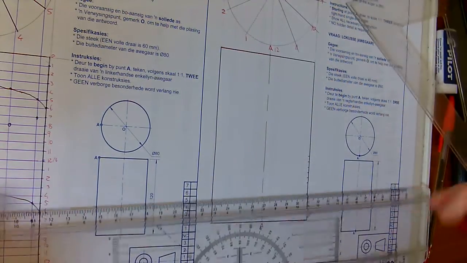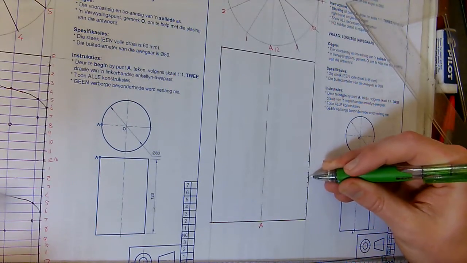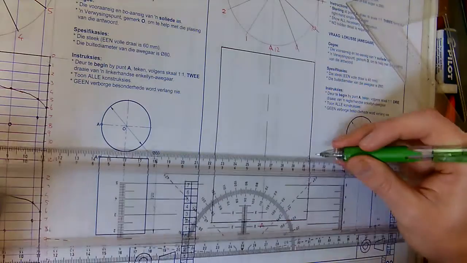I'm just going to quickly divide this. Let's see: 1, 2, 3, 4, 5, 6, 7, 8, 9, 10, 11, 12. Yes, that's correct.